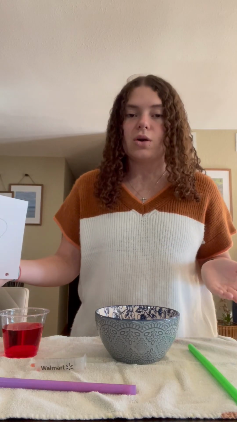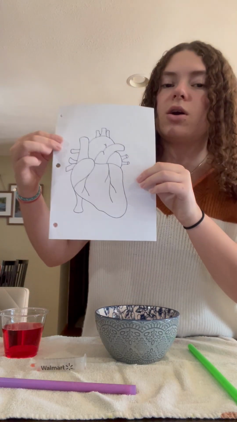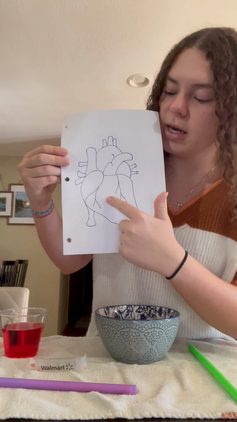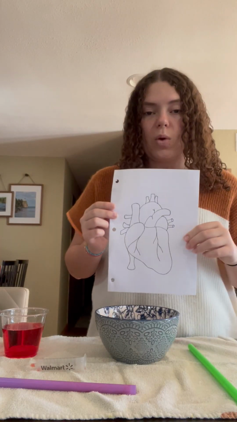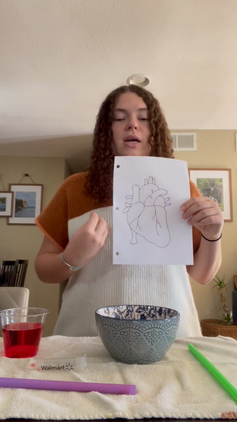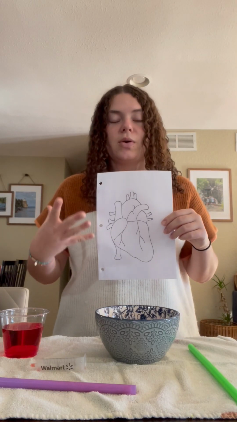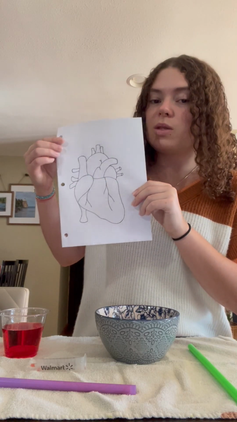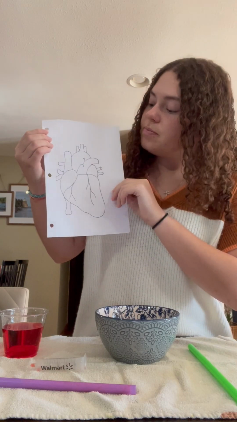First of all, what are your coronary arteries? Your coronary arteries are located on the outside of your heart, right here, and they are very important because they supply blood flow back to the heart so that way your heart can receive blood and continue beating and doing its normal function. It goes right along with the regular heart system.